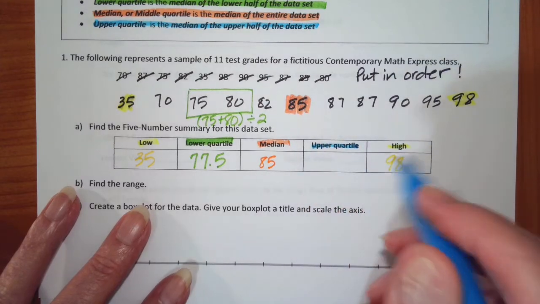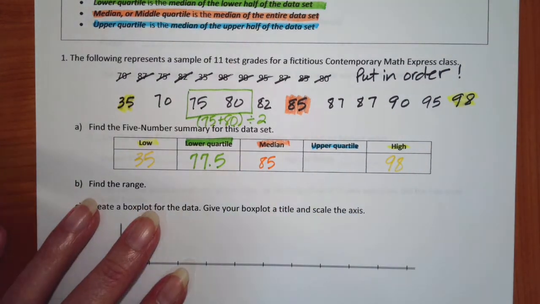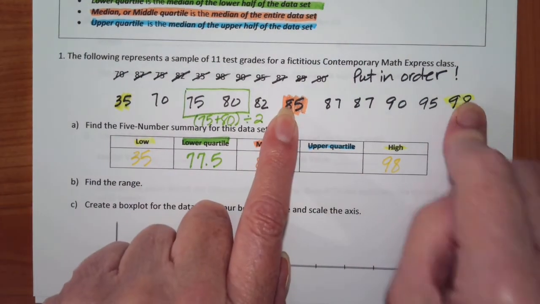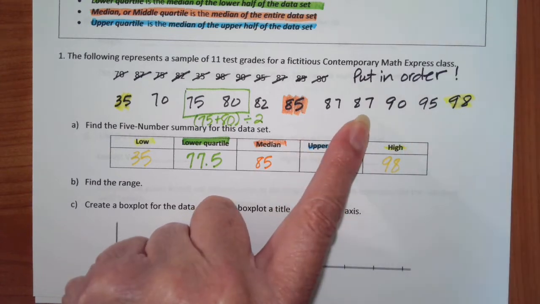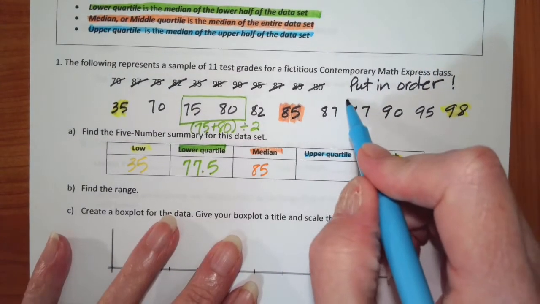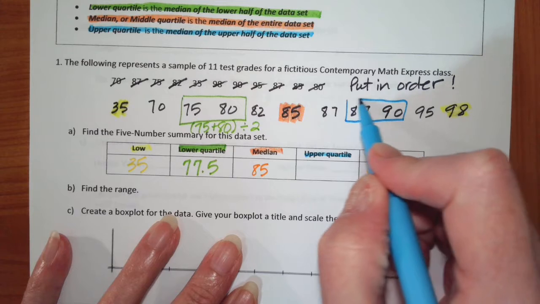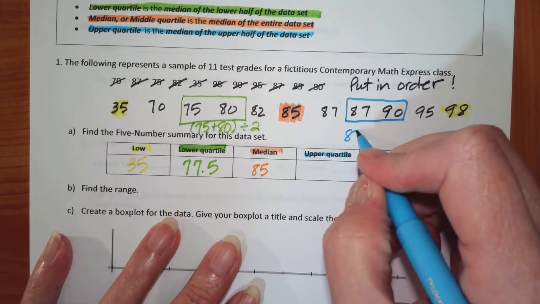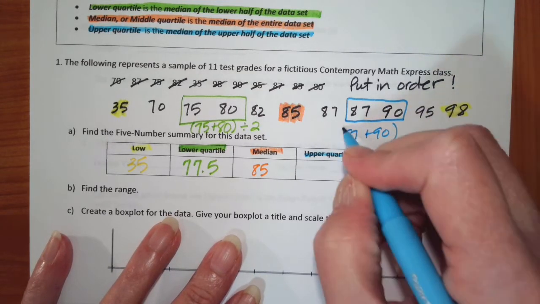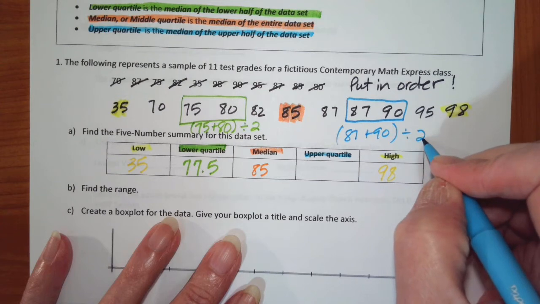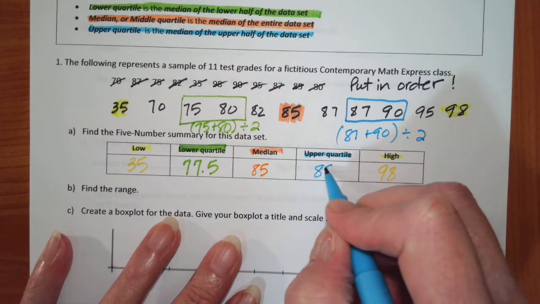To find my upper quartile, I am going to do the same thing. I'm going to start with the median and the high and count in, and I see here that once again I have 2 values. So 87 plus 90 divided by 2 gives me an upper quartile of 88.5.